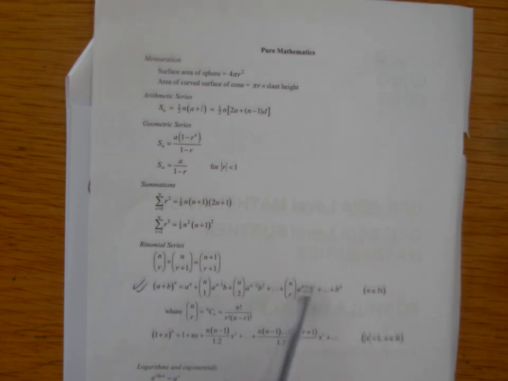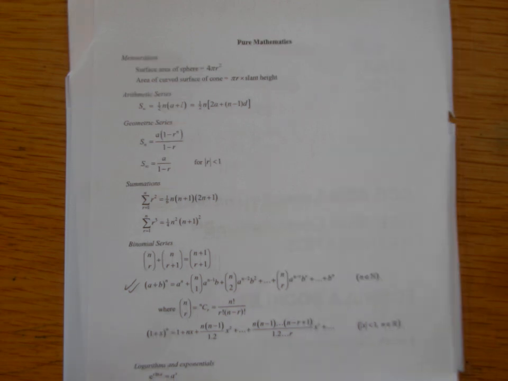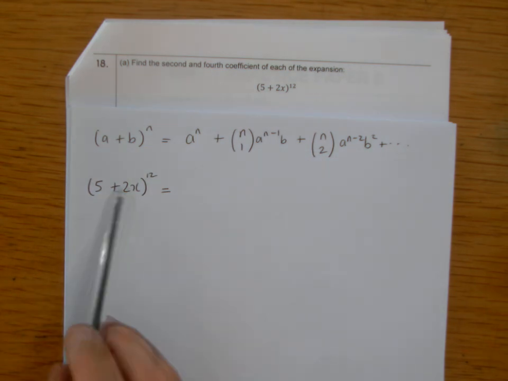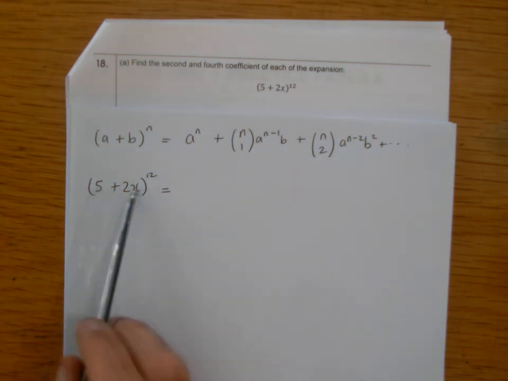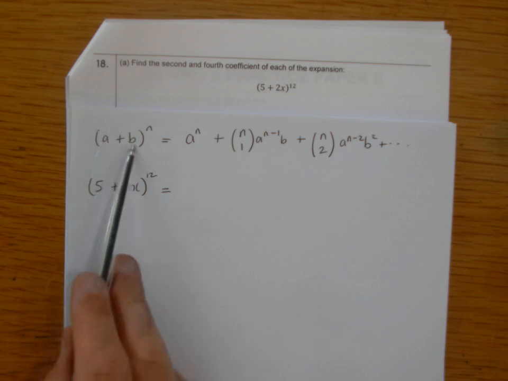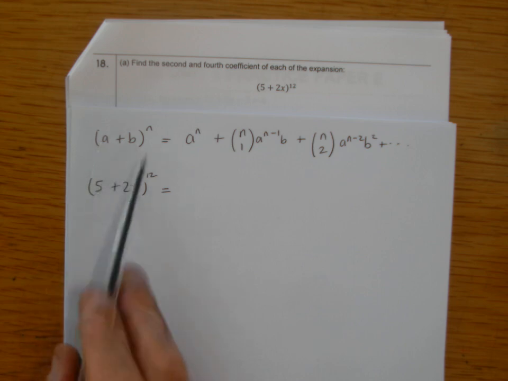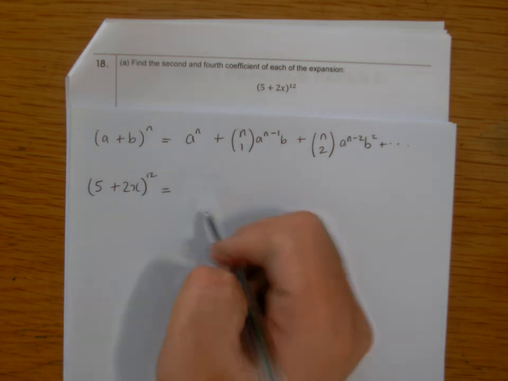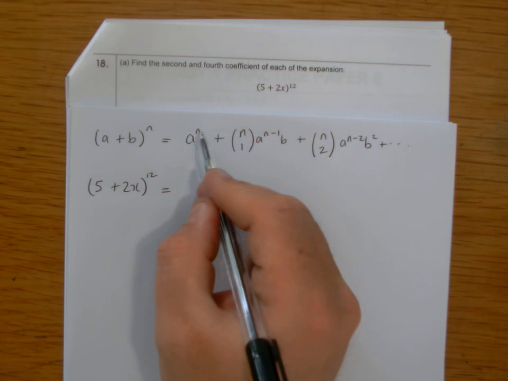And you'll notice this here, that's sort of like the generalization of it. Just ignore this bit here. Just focus on these first few terms here for the pattern, okay? So you'll see then, I've written it down here, okay? And we've got this to do. So if you notice here, then the A becomes 5, the B is 2x, and of course then the N is 12. So in terms of setting it out then, you'll have a to the power n, okay?